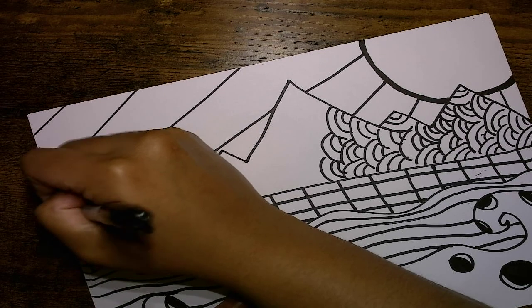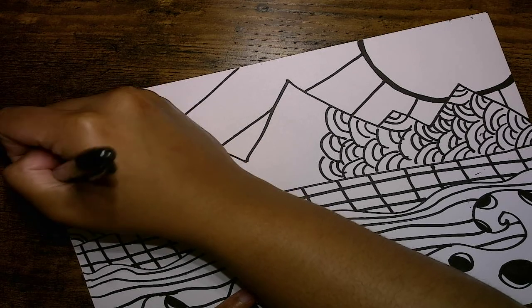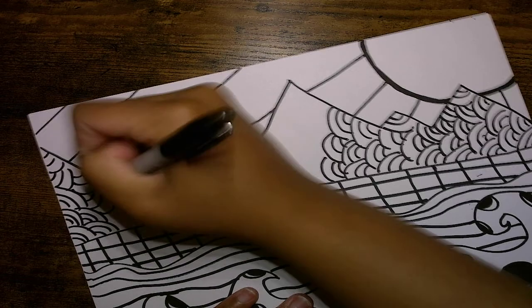Feel free to also make some lines thicker or thinner. Just have fun with it. Try to be as creative as possible.